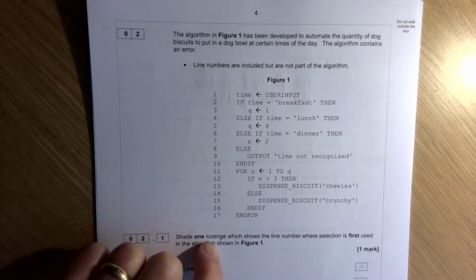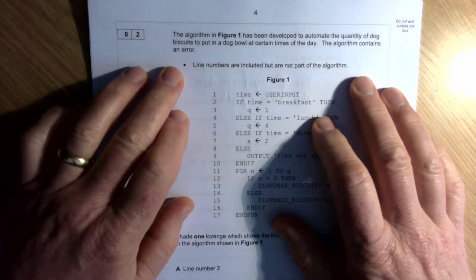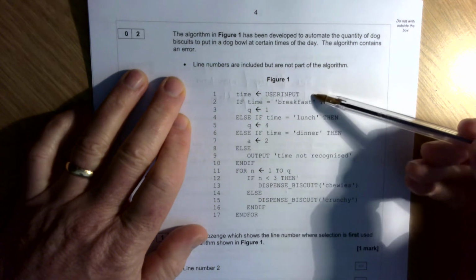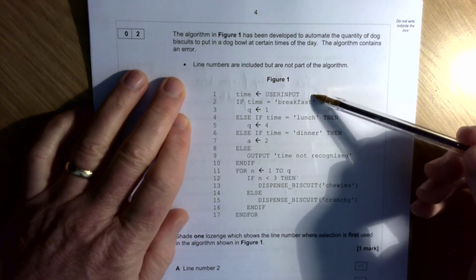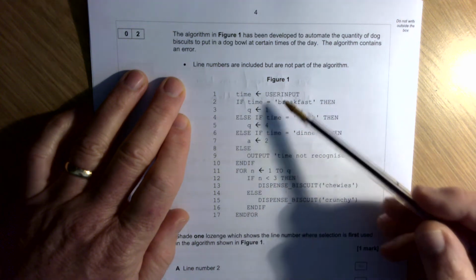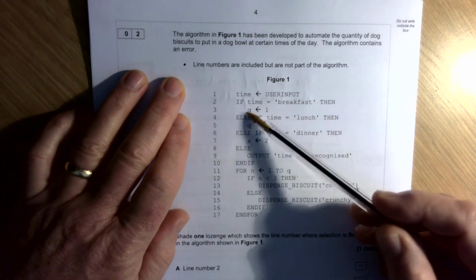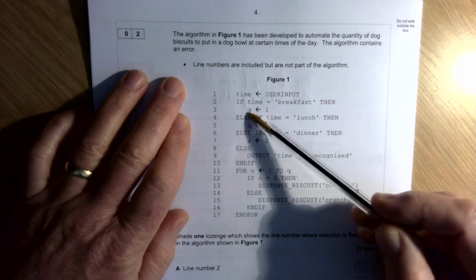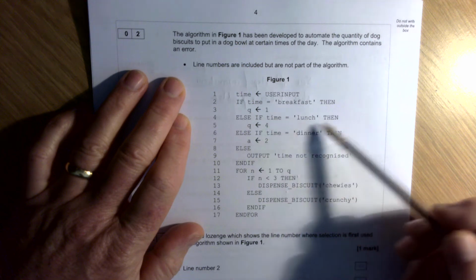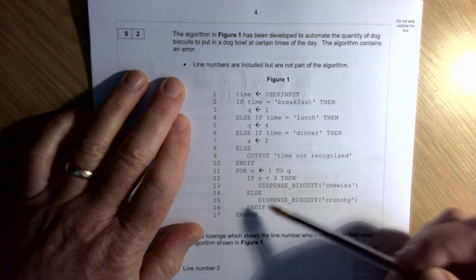So an algorithm's been developed to automate the quantity of dog biscuits to put in a dog bowl at certain times of day. Okay, so what's going on here? Well, first of all, we're asking for some user input to say what time of day it is: breakfast, lunch or dinner. And depending on which one it is, if the time is breakfast, we set the variable q to be 1, we assign the value 1 to q. Else if the time is lunch, then we assign 4 to q. Else if time is dinner, then we assign 2 to q.